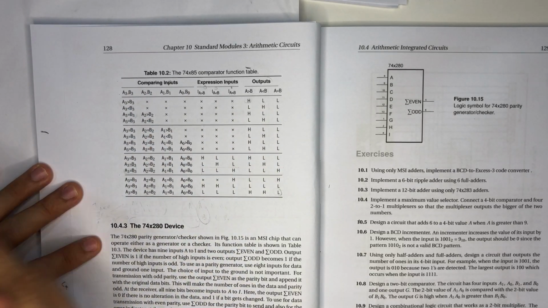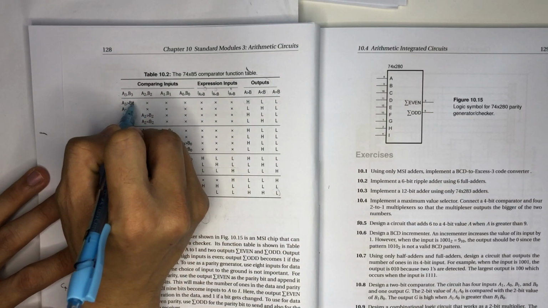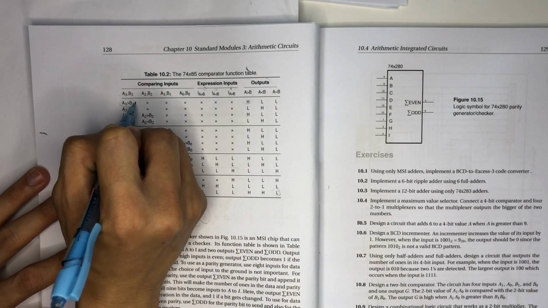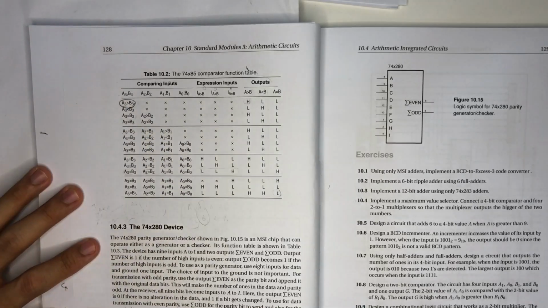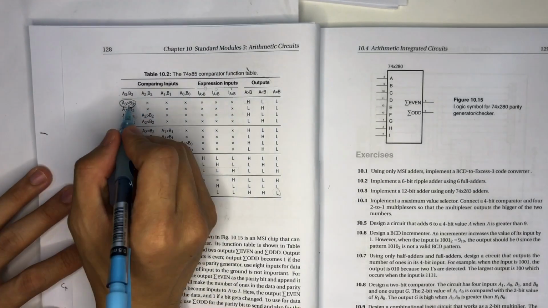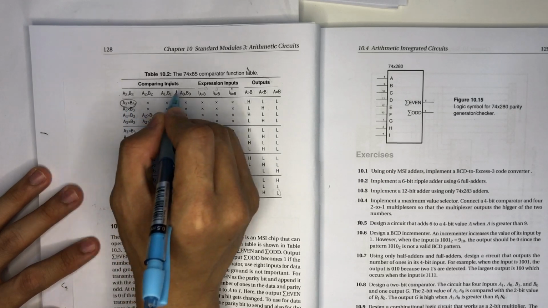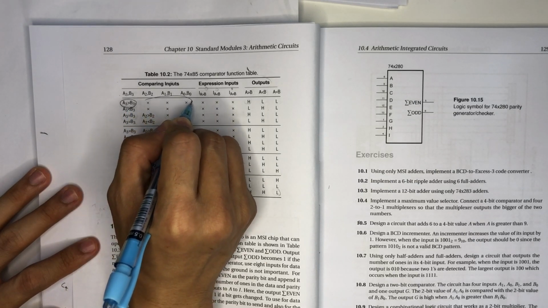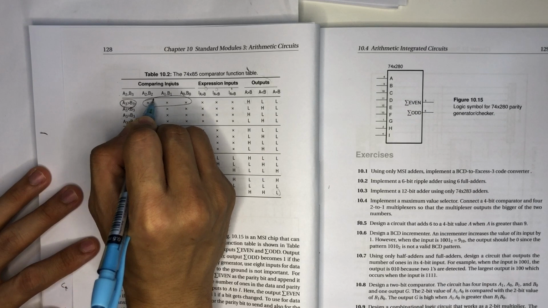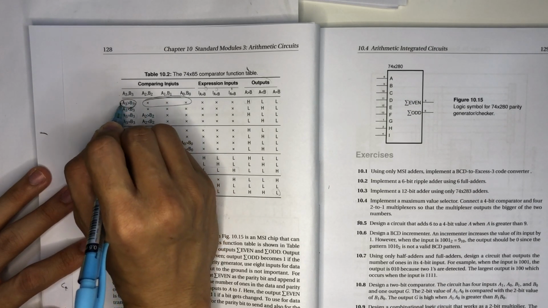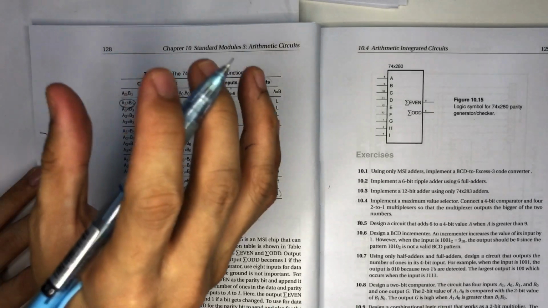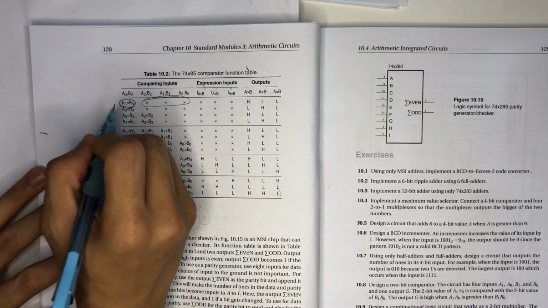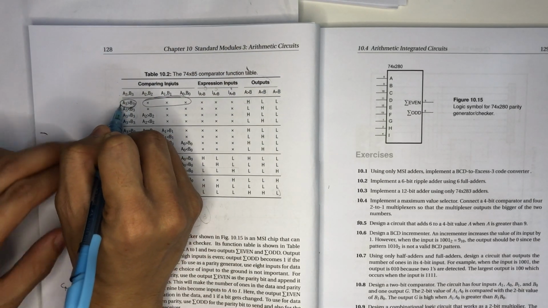Let's say at the most significant bits, we have found that A3 is actually greater than B3. If this condition is true, then there is no need to compare the next least significant bits, because this already determined whether this combinational input of A is lesser or greater than B. In this case, it is greater.